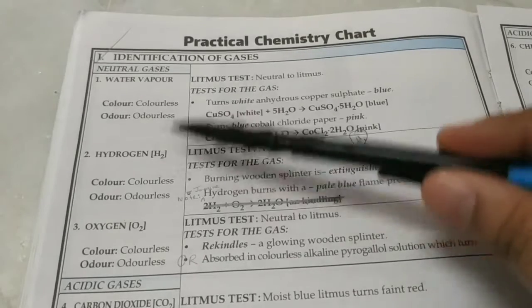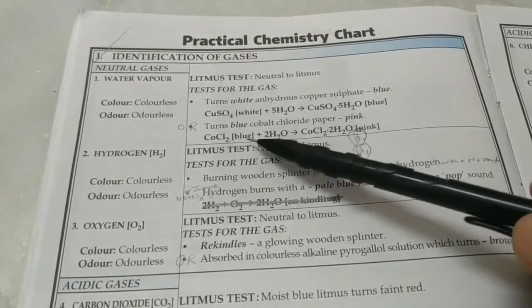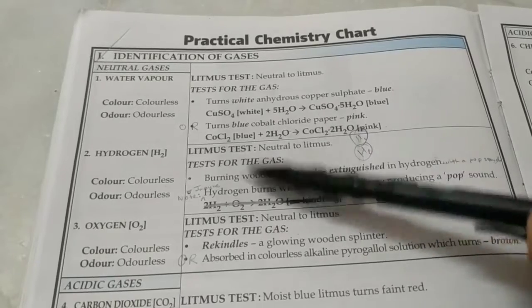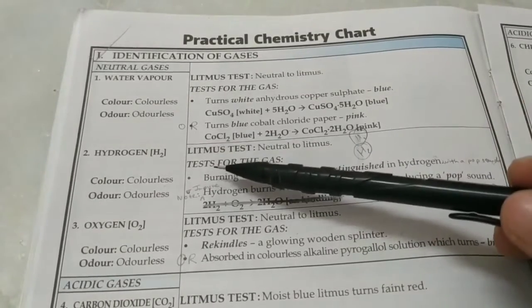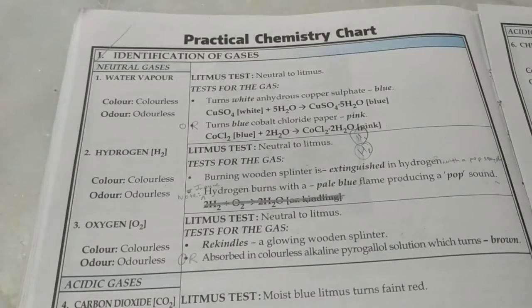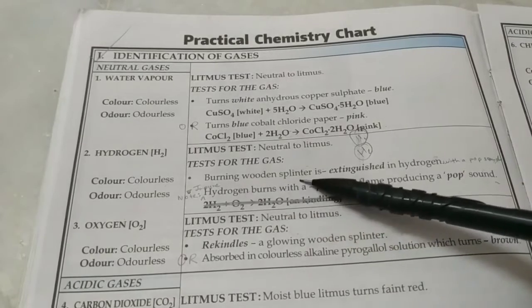Pass the gas or the vapor over blue cobalt chloride paper, or introduce a blue cobalt chloride paper in the gases. The one which turns it pink is water vapor, and the one which doesn't is hydrogen. Or you can use another method. Introduce a burning wooden splinter in both of them.